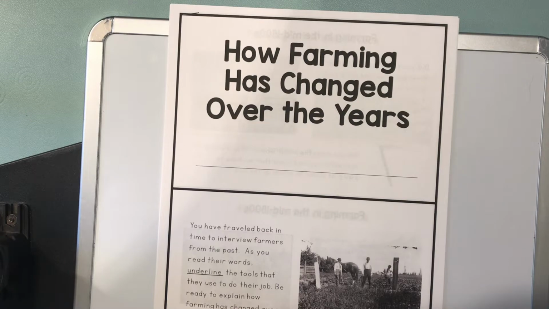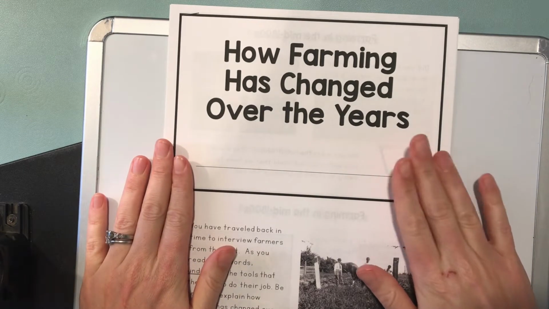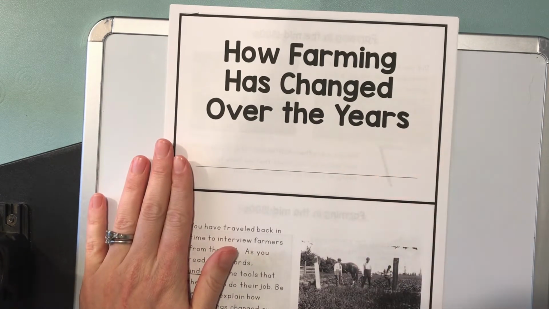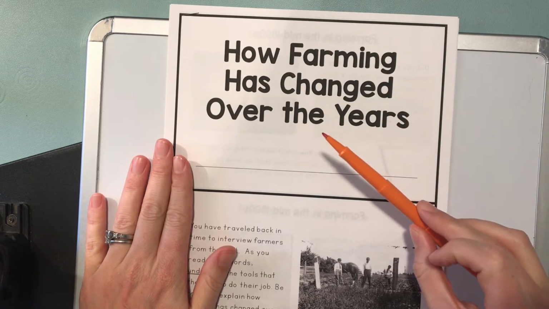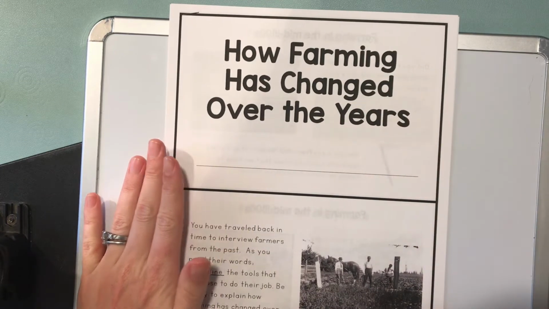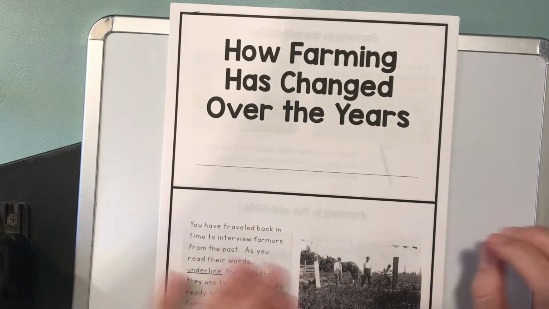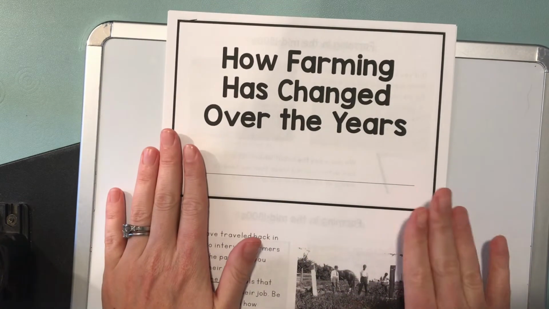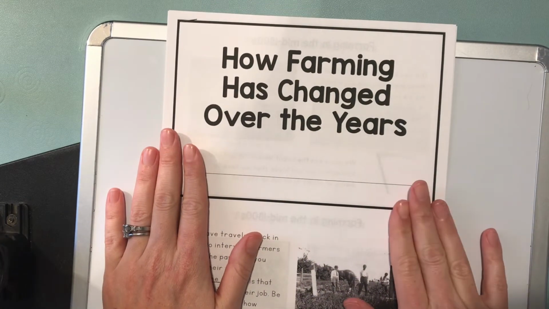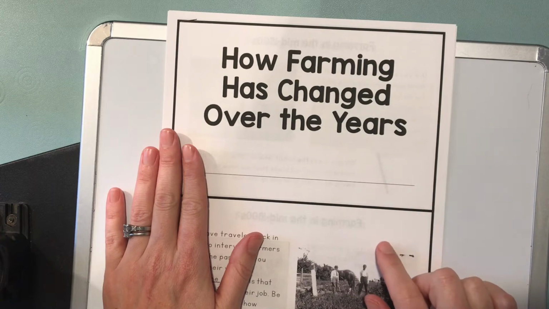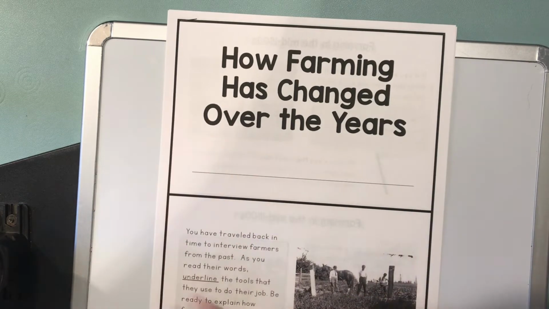So you will need this packet that was given to you at the last supply pickup. You will also need a marker or a highlighter, or a pencil would work as well. Whatever you have to underline things. If you do not have this packet, I have also placed a copy in this Seesaw activity. So you will have to open it up in a different window while you're listening to this video, okay?